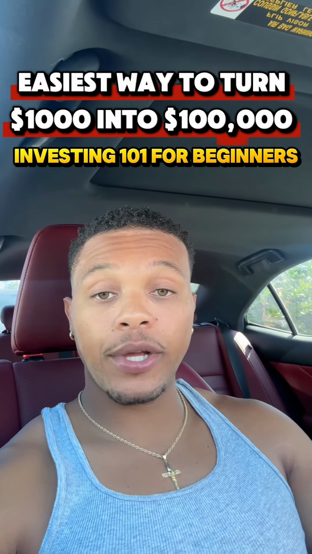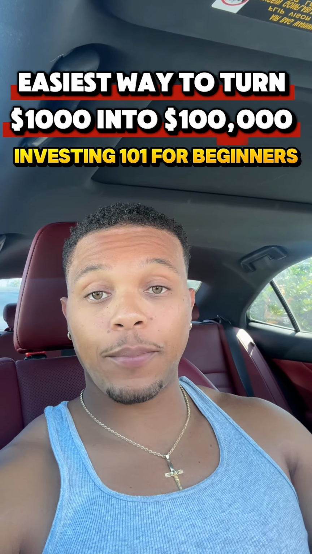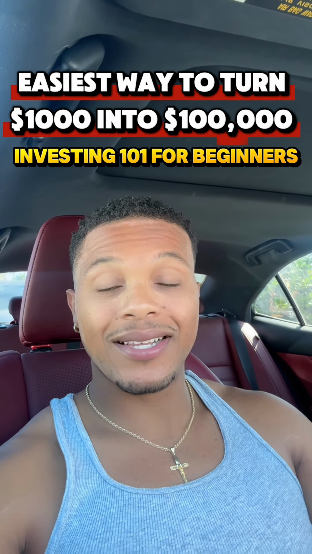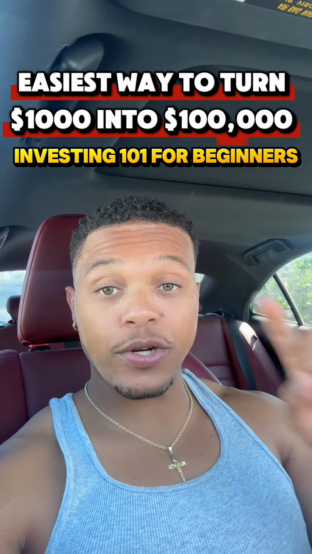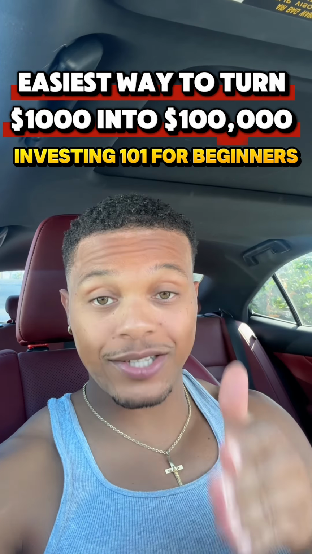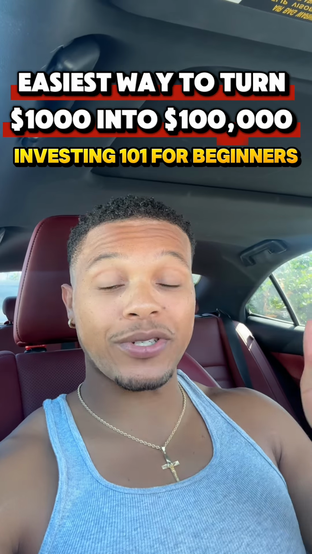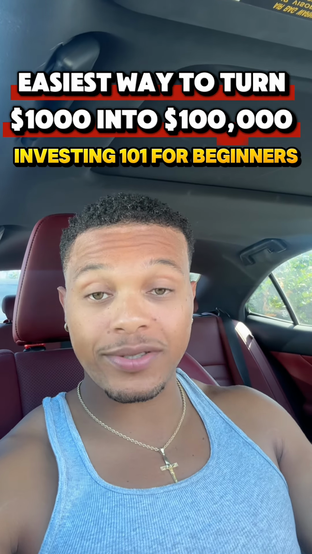So if you're looking online, for an example, let's say you're buying Apple stock. Let's say Apple is at $160. That means that in order to purchase one share of Apple, it will cost $160. So if you want to purchase 10 shares of Apple, it will cost $1,600.